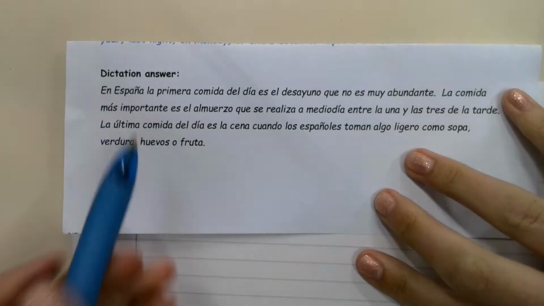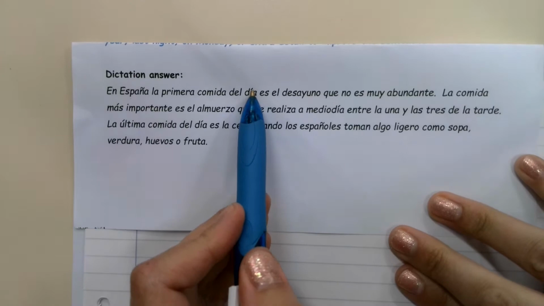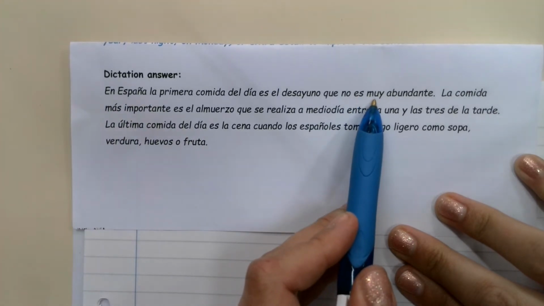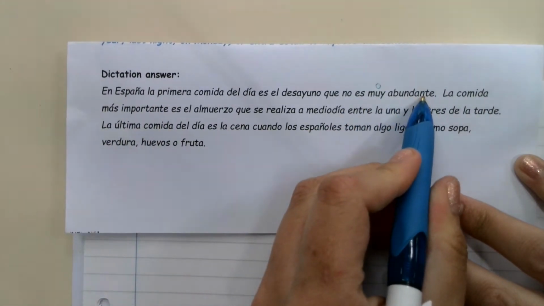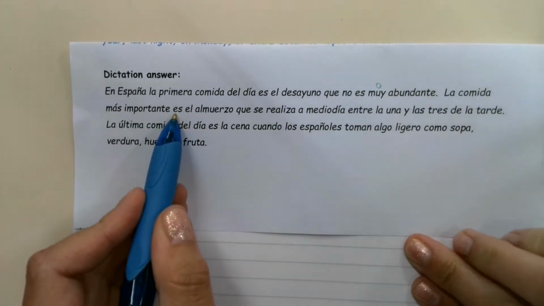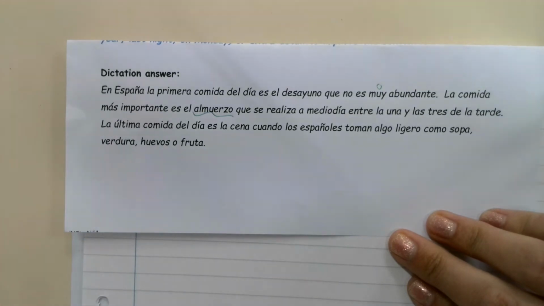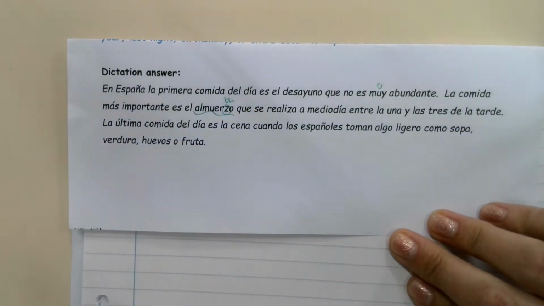The dictation was as follows. So the dictation answer was: En España, la primera comida del día, día has an accent on it, es el desayuno, que no es muy. Sometimes people write M-O-Y for muy. Make sure you write in the U there. Abundante. Punto. La comida más, has an accent, importante, es el almuerzo. Now this word might have caught a few of you out because it doesn't sound anything like an English word, and this Z, almuerzo, it makes like a TH sound. Okay, so you need to remember that with the Spanish spelling.